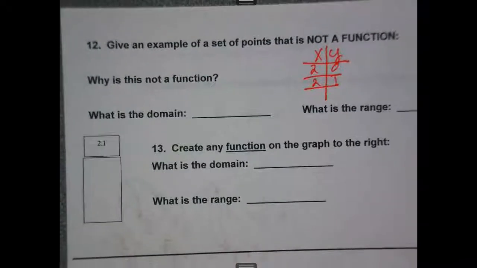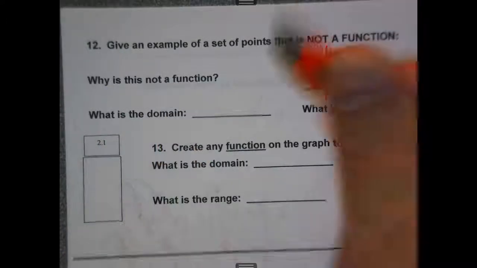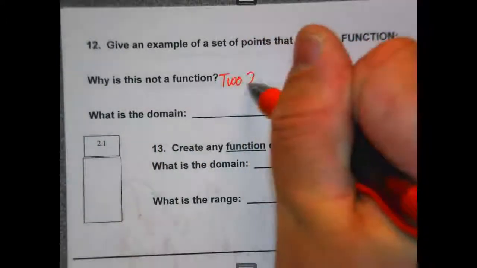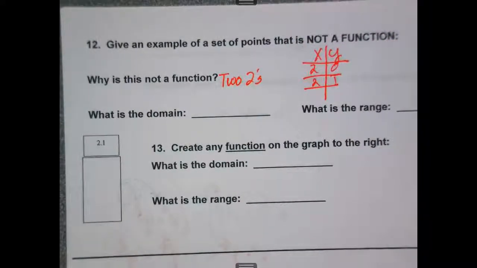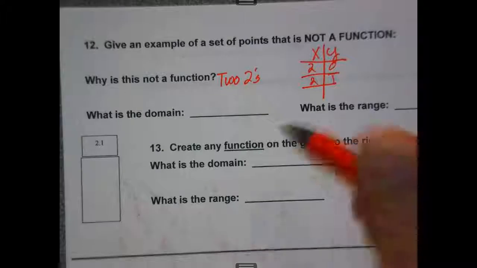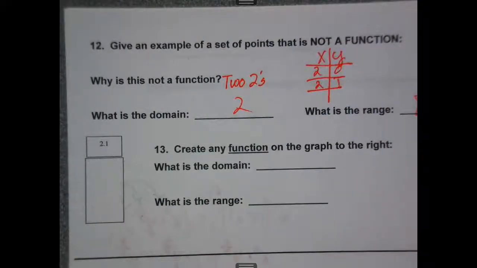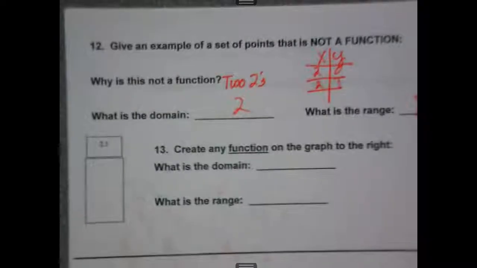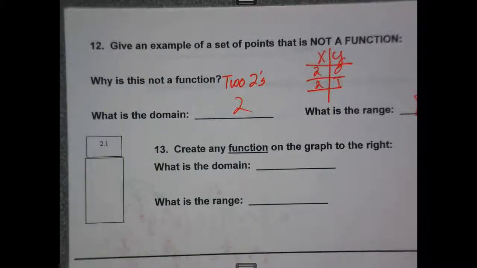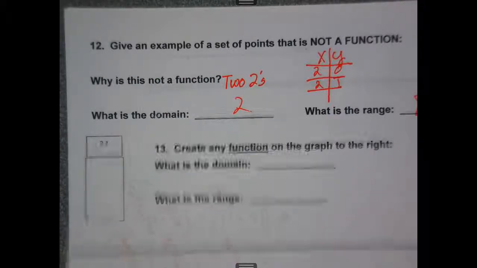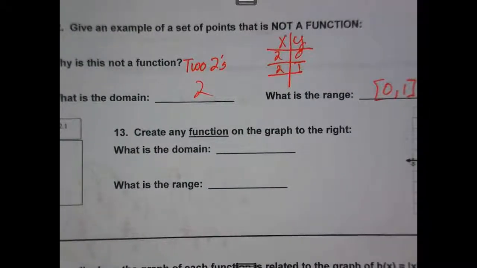No what? Right. Why is this not a function? There's 2 2's. What's a domain? 2. What's a range? 0, 1. Y's. It's just the y's. Why are you guys having a hard time with this?